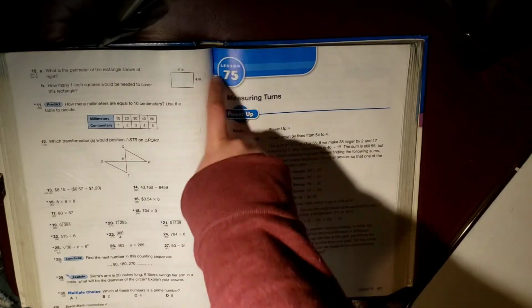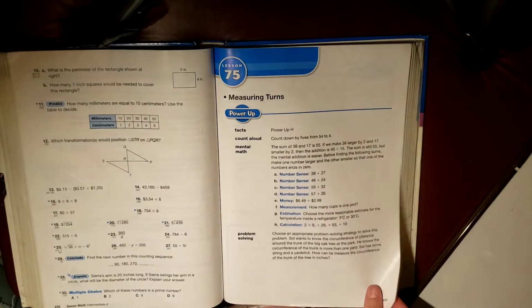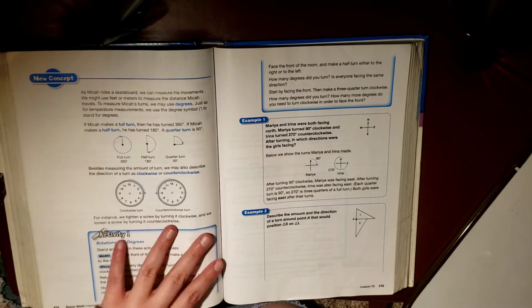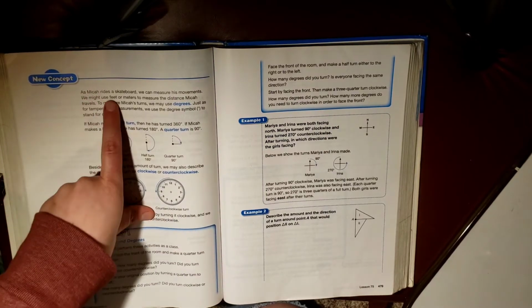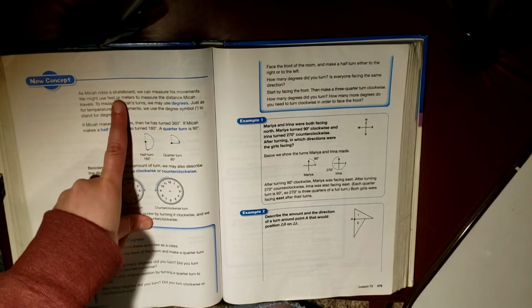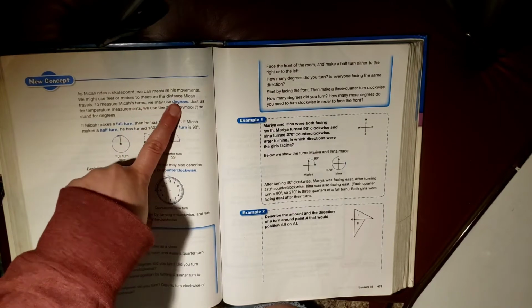Hello, we are on lesson 75, which starts on page 478. Hopefully you have your book out as I read this, because I know it's hard to see. This says, as Micah rides a skateboard, we can measure his movements. We might use feet or meters to measure the distance Micah travels. To measure Micah's turns, we may use degrees.